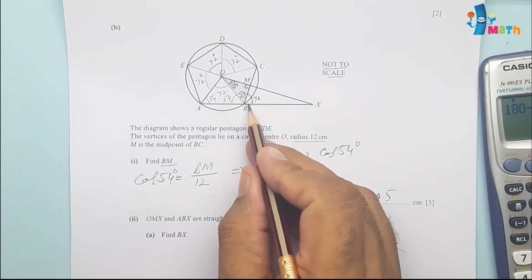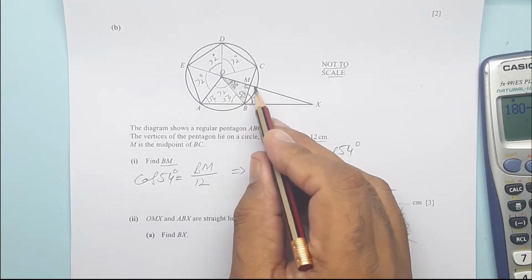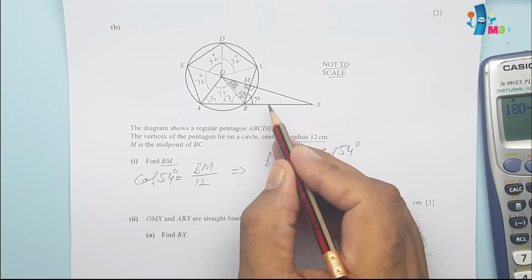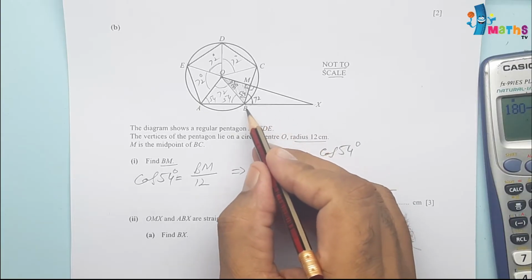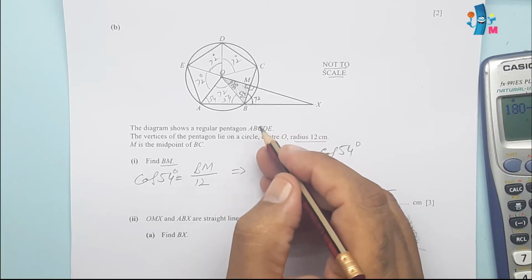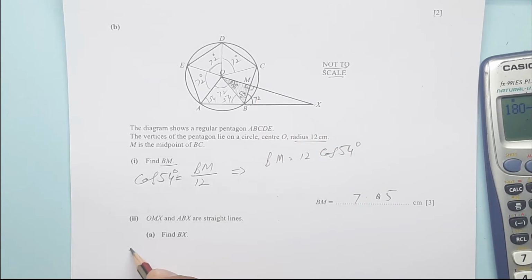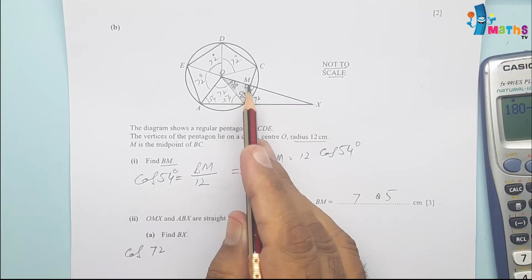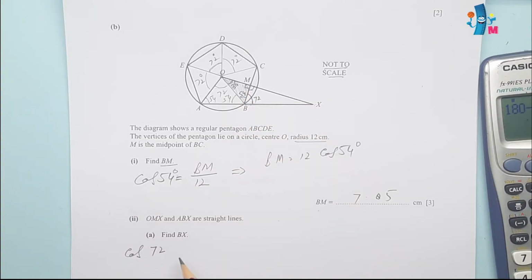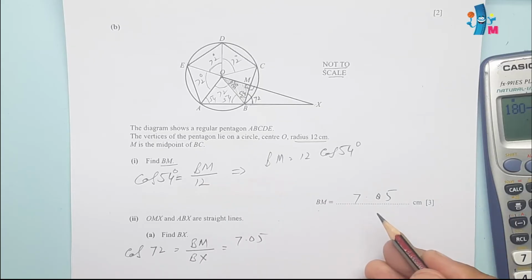Find BX, we have to find this length. This is 90 degrees, so this will also be 90 degrees, right? So we need to check this one. Basically cos of 72 degrees will be this length over this length, which is BM over BX. So BX we have to find, BM we have, BM is 7.05, which we just calculated.